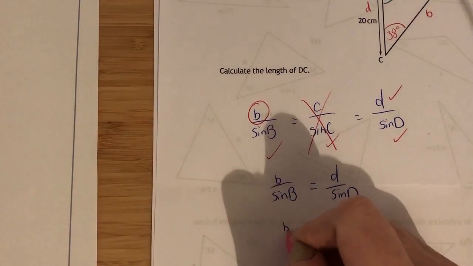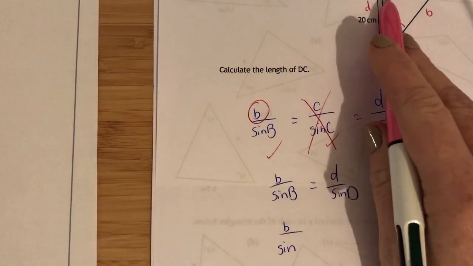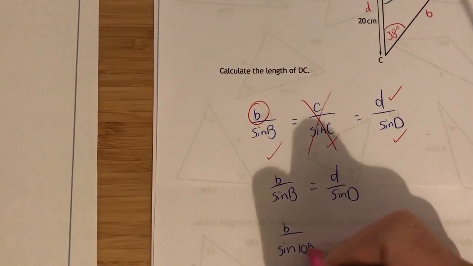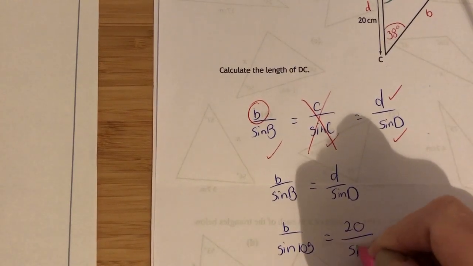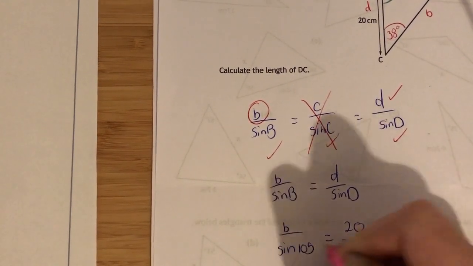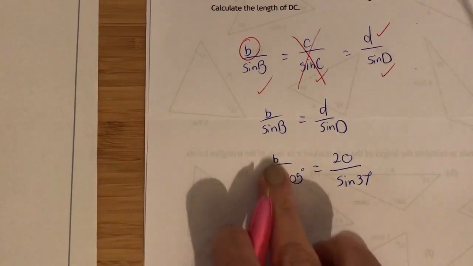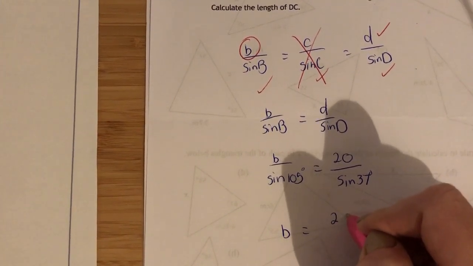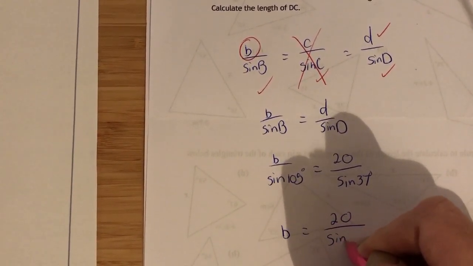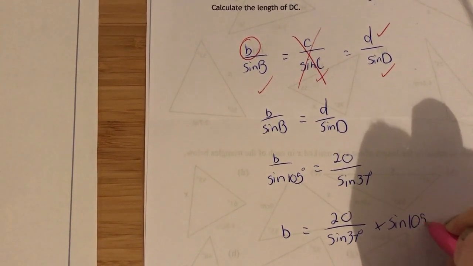So B we don't know. Sine capital B, the angle B, is 105, equals D, which is 20, over sine 37 degrees. We're going to move this over by multiplying by sine 105 on both sides, and B is going to equal 20 over sine 37 times sine 105.